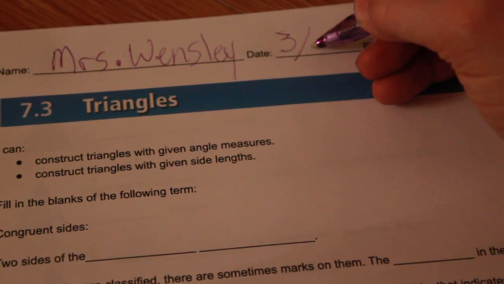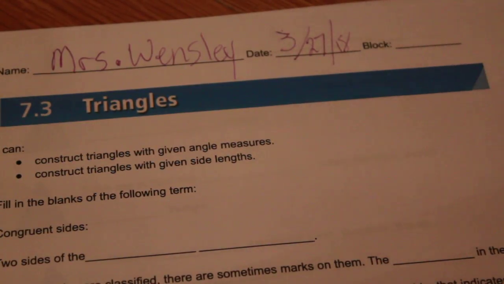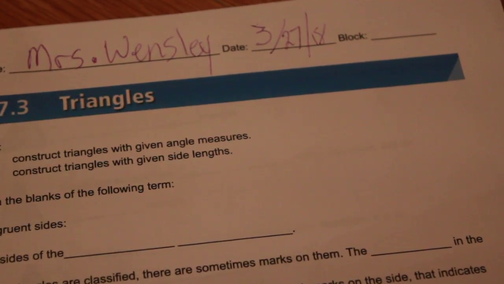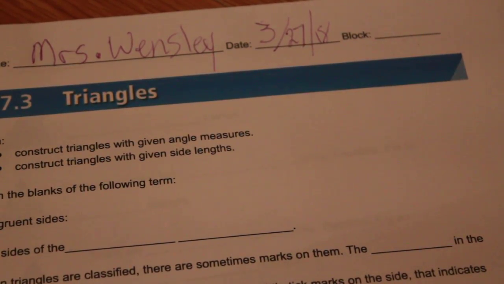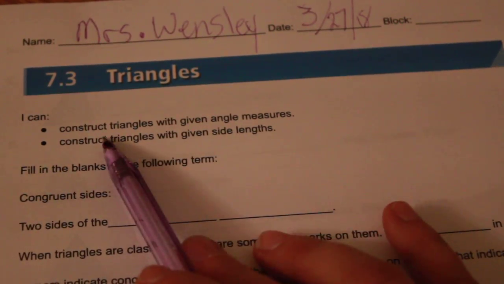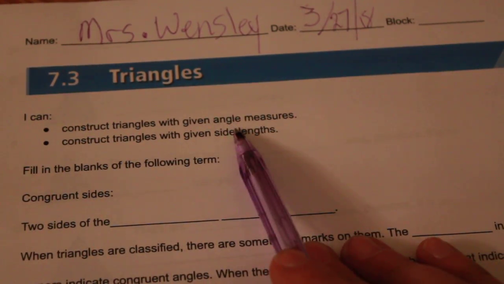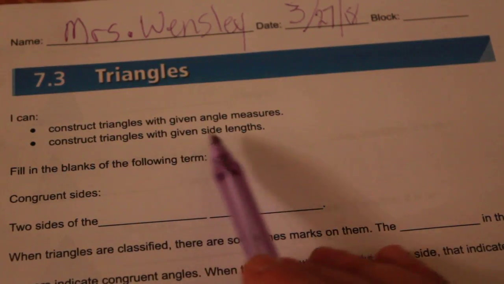All right, today is 3/27/18. And then put your block number up there. You can just put Mrs. Marks, Mrs. Wensley, Mrs. Gino, or 1, 2, and 3, whichever you prefer. Today we are going to focus on constructing triangles with the given angle measure and constructing triangles with given side lengths.